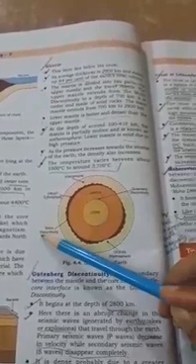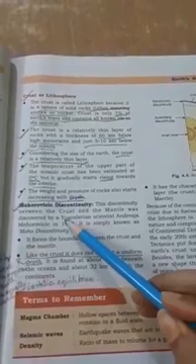Next topic is Mohorovičić discontinuity. What does it mean? It means the boundary between the crust and the mantle. This is known as Mohorovičić discontinuity, or Moho. Who discovered it? It was discovered by a Yugoslavian scientist, Andrija Mohorovičić, in the year 1909.